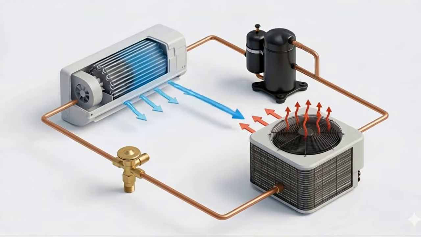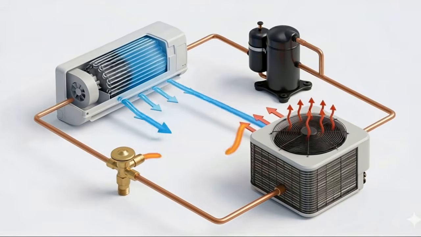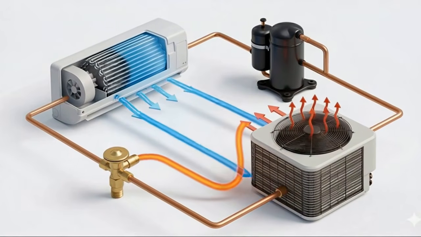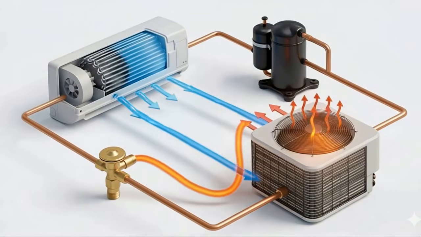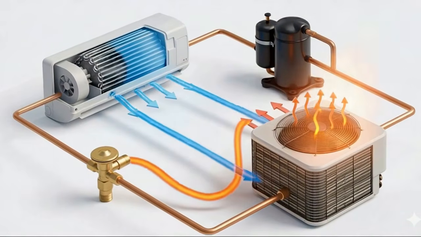First, the evaporator coil. That's the part inside your home. Second, the compressor, the loud motor you hear outside. Third, the condenser coil, the big unit in your backyard. And finally, the expansion valve, the gatekeeper that resets the whole process.